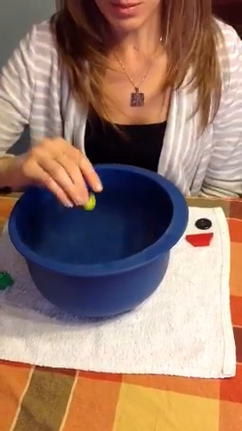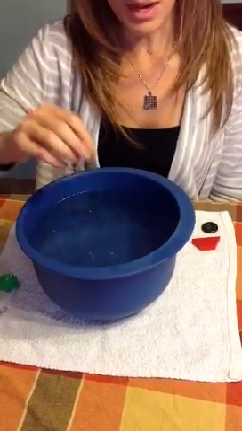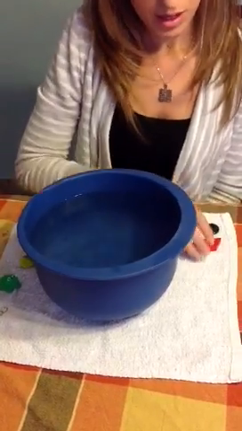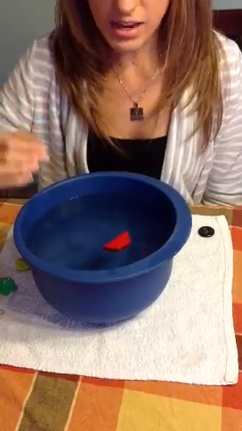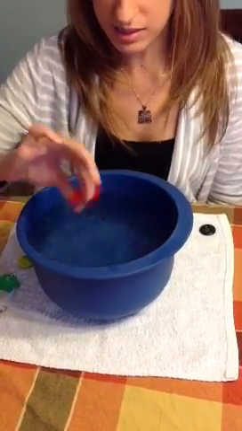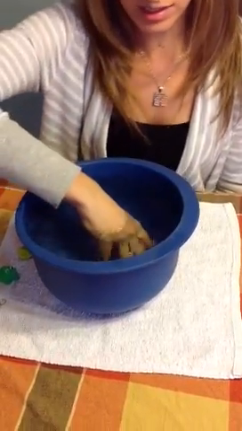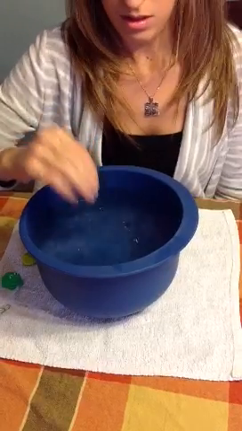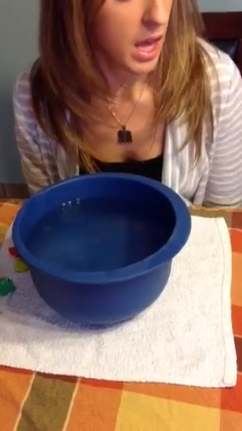Then comes the glass pebble, and it sunk to the bottom. My hypothesis was correct. Then comes my wooden pattern block, and it floats. That means that my hypothesis was wrong. Last is the button. The button sinks to the bottom. My hypothesis was wrong because I originally said that it would float.